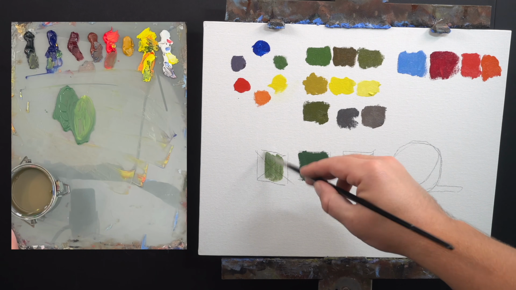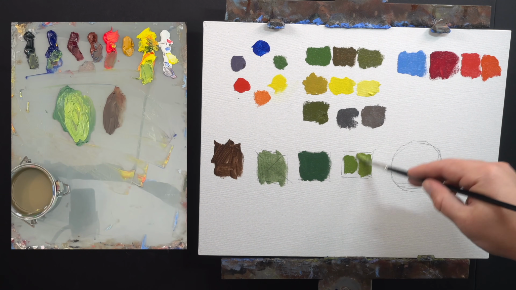So by the end of this video, you're going to know when to use thin paint in your oil paintings and when to use thicker paint.